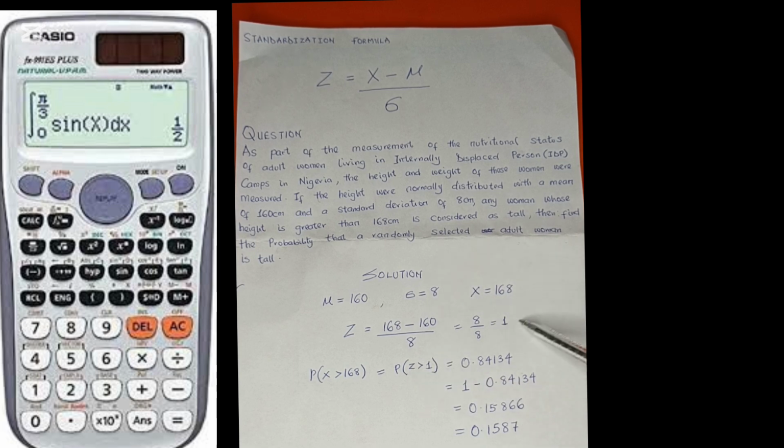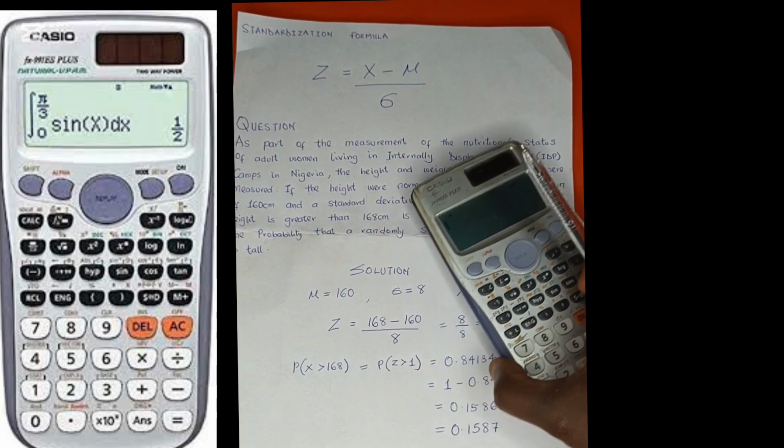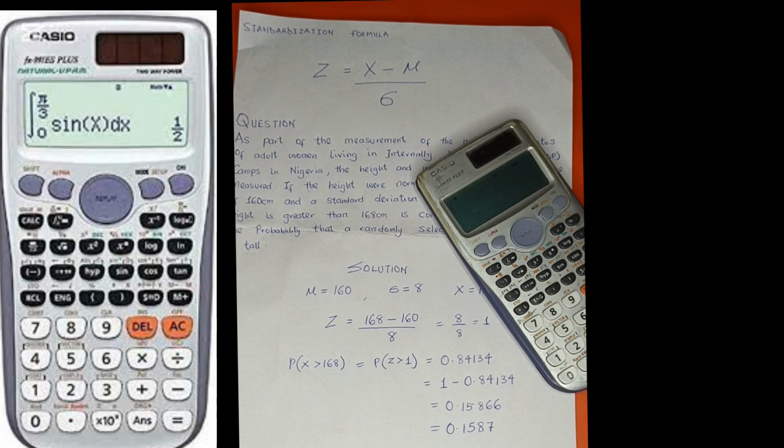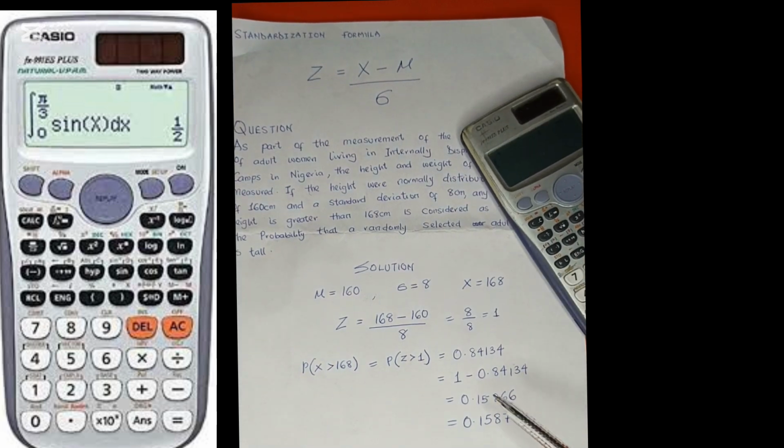But in our calculator, the FX-991ES Plus, we can't get the greater than value. The calculator is configured with a less than value. So to get the greater than value, we get the less than, then subtract it from 1.